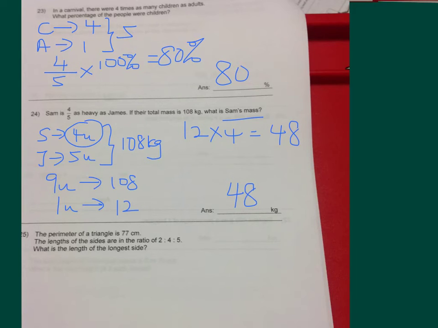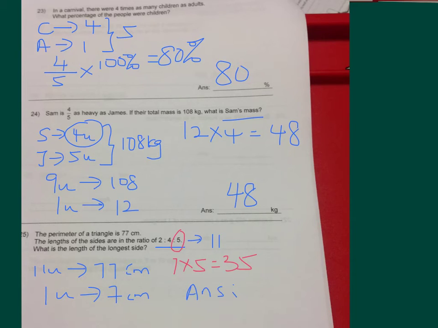We look at the last question. The perimeter of a triangle is 77 cm. The ratio of the lengths of the sides is 2:4:5. What is the length of the longest side? Okay, so altogether 2 plus 4 plus 5 would give me 11 units. So 11 units is 77 cm. 1 unit is actually 7 cm. The longest is actually this, which is 5, so 7 times 5 equals to 35. So my final answer for question 25 would be 35 cm.